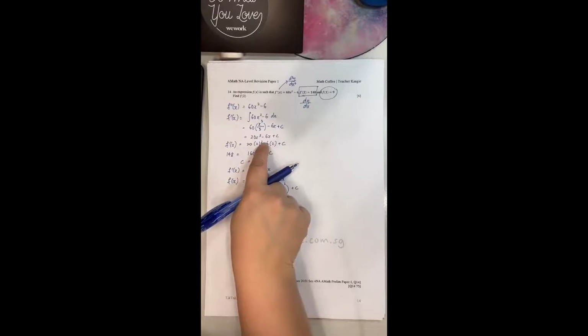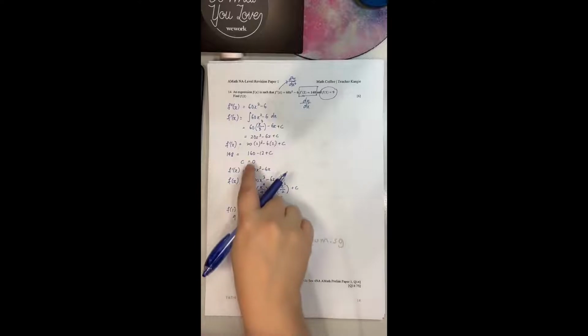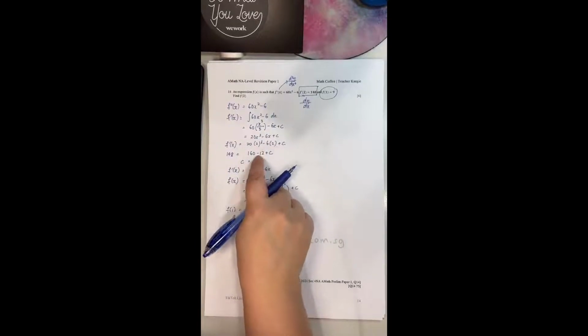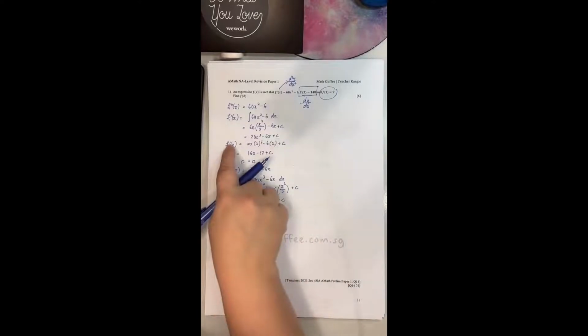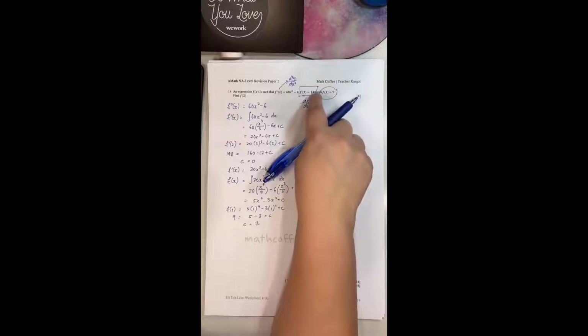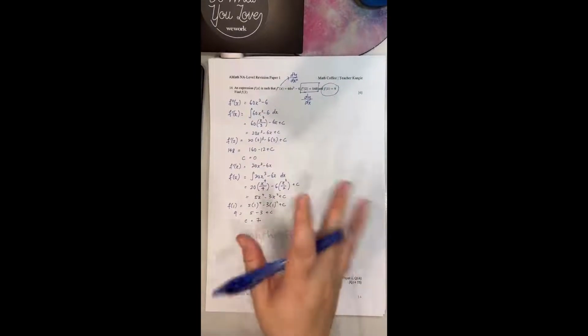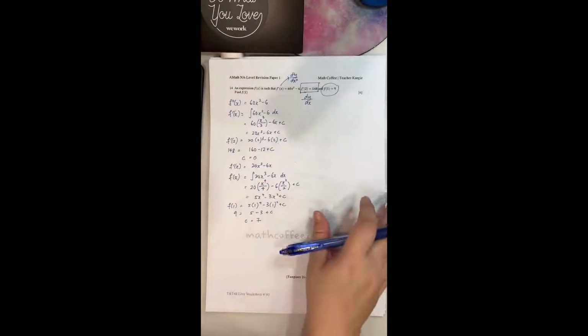20 times 2 cubed, 2 cubed is 8. 20 times 8 is 160. 6 times 2 minus 12. f'(2), 148 is given here. Don't have to go and put c1, c2, c3. Yeah, this one is small issue lah, small issue.